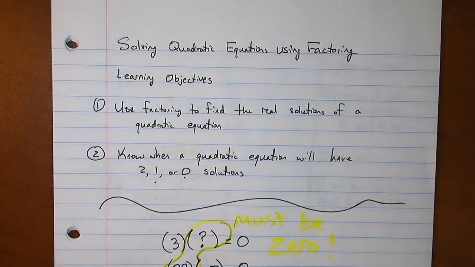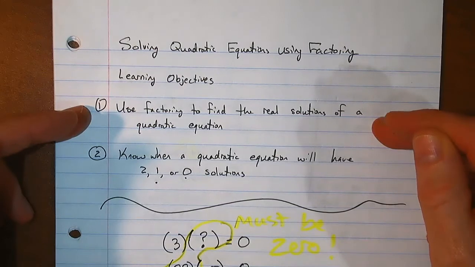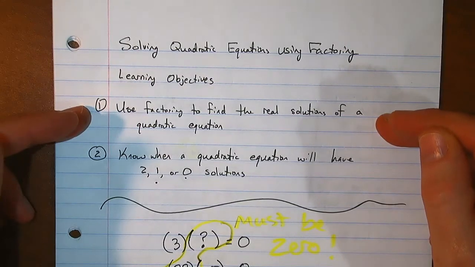Okay, so in the last video we talked about the basic idea of how you use factoring to solve a quadratic equation. In this video, we're just going to look at a few examples. So with that said, just a quick reminder of our learning objectives for this particular topic. The main one, and the one that we're going to focus on in this video, is simply to be able to find the solutions using factoring.